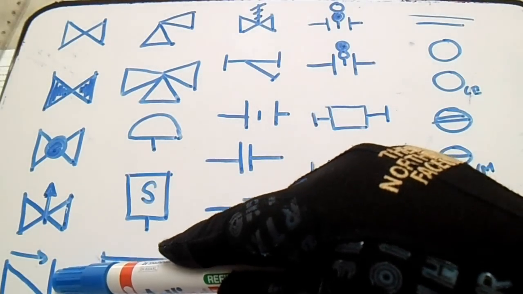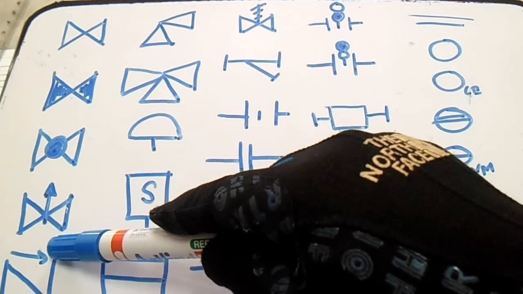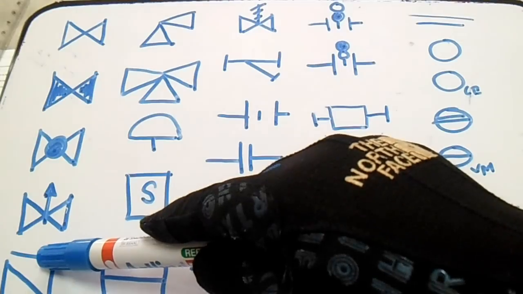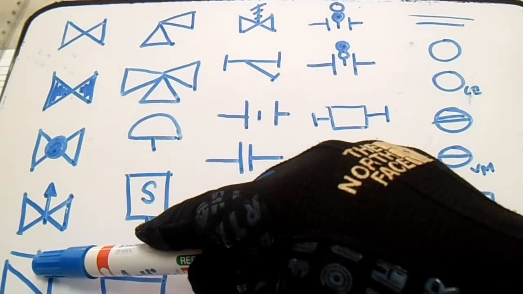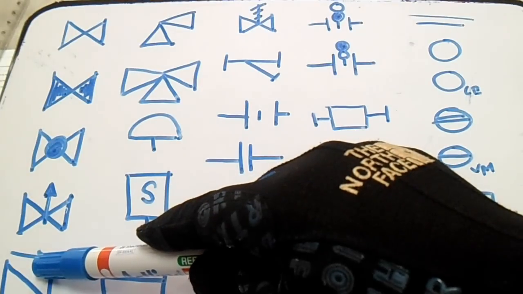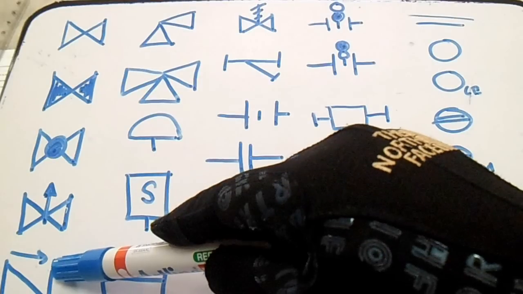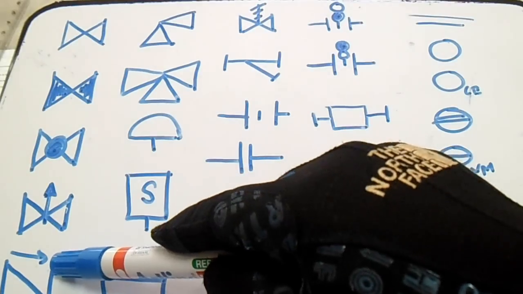So this check valve, you can see this arrow. You must follow this flow direction based on the isometric. In the isometric you will see the flow direction. You must check also the flow direction of the check valve. This is very important to you, pipefitter.